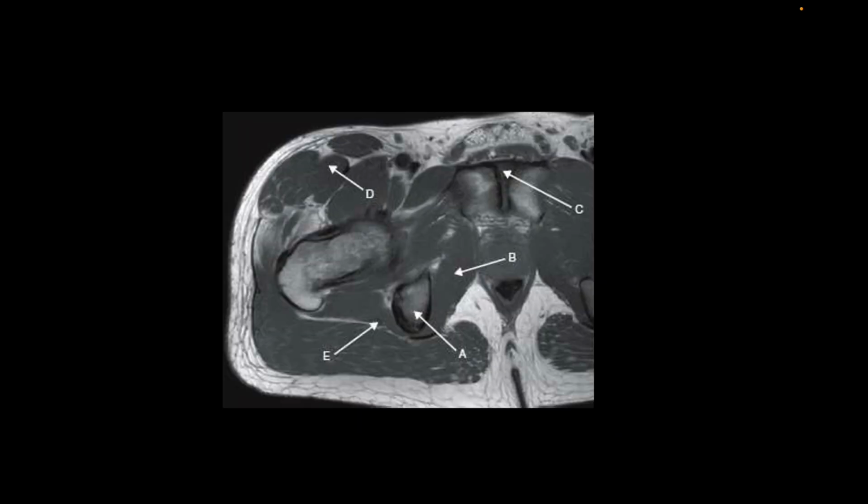Let's go and do some MRI now. Starting with A, this is your ischial tuberosity. B is your right obturator internus muscle. As you can see here, it makes that sort of angle and attaches to this facet of the greater trochanter.